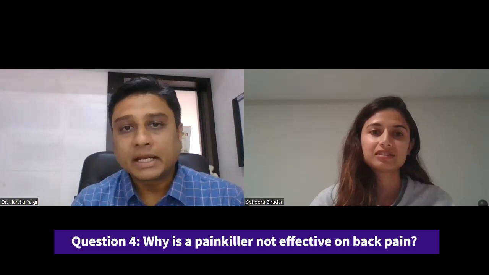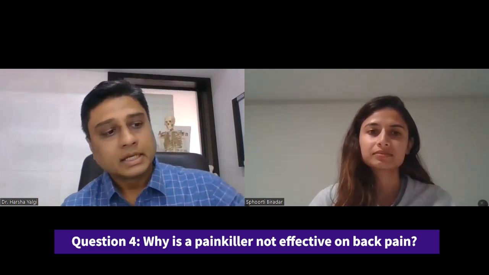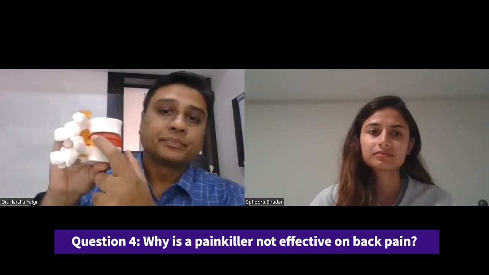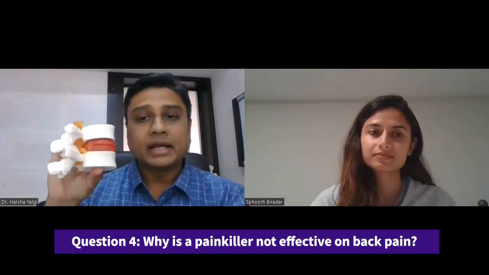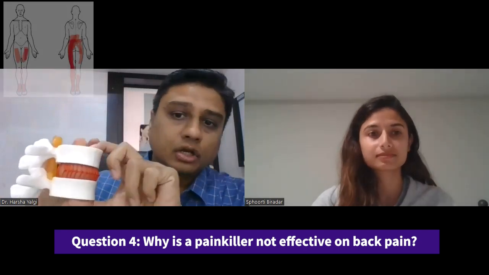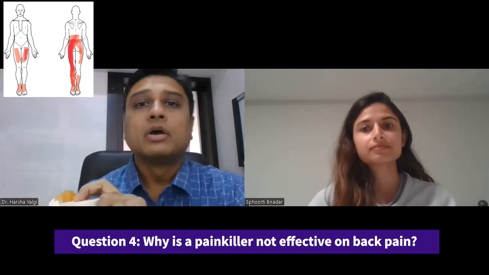Basically, it is a symptomatic treatment. What I mean by symptomatic treatment is there is a disc bulge here, and due to this bulge, there is pain in the back and radiating pain in the legs. Now, when you give analgesics, that is painkillers, to treat this, what happens?